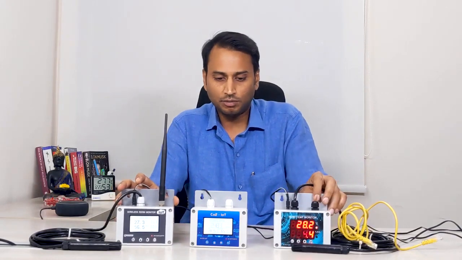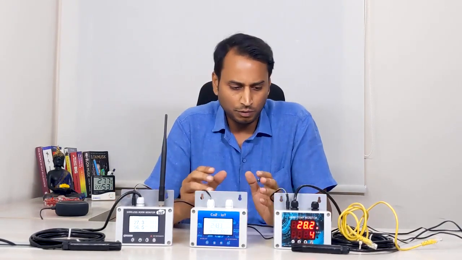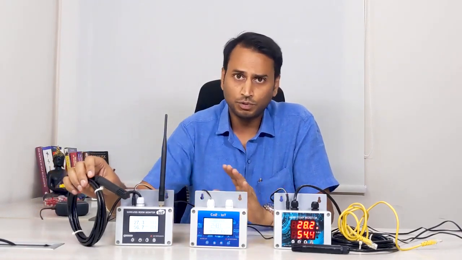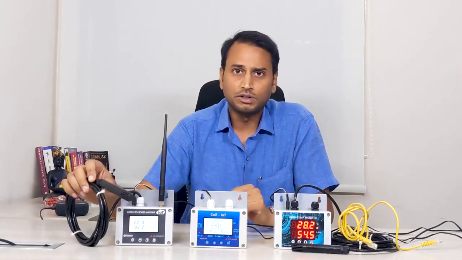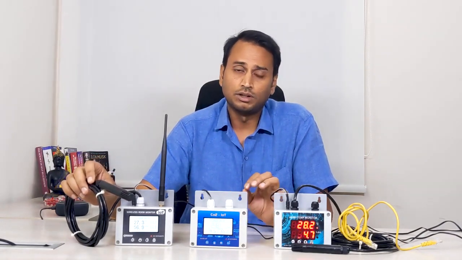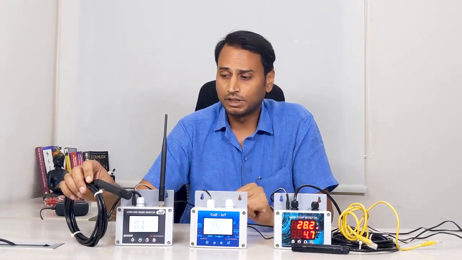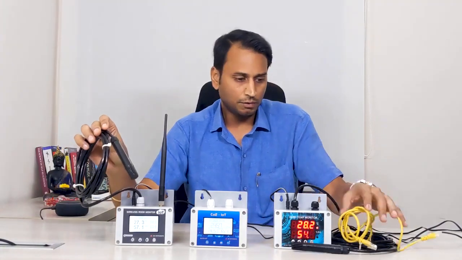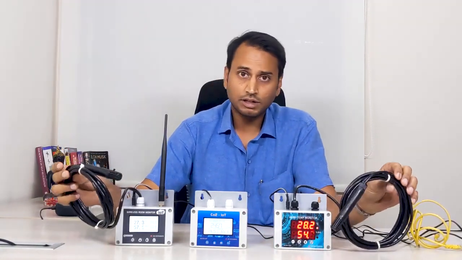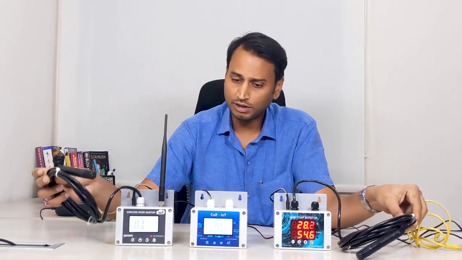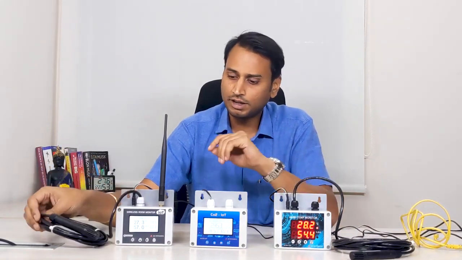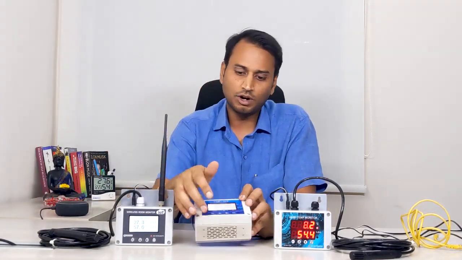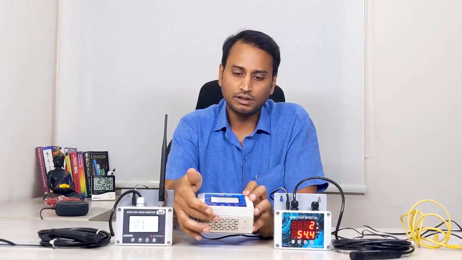So all these three monitors have a few features in common, which are the temperature and humidity range, that is 0 to 50 degrees, the accuracy, which is plus or minus 0.3 degrees Celsius, and the resolution, which is 0.1 degrees Celsius. Now if you can see these two monitors, they have an external sensor with a 3 meter wire. However, this can be customized for an internal sensor also. If you see this one, this has an internal sensor.